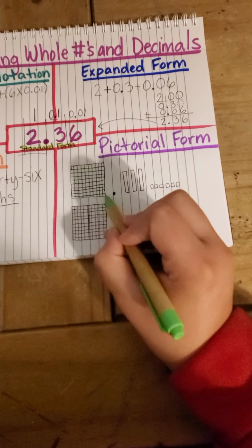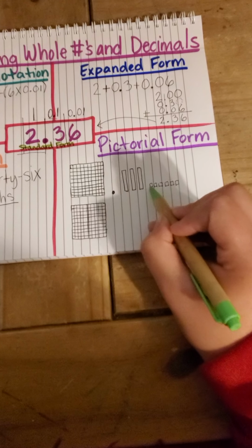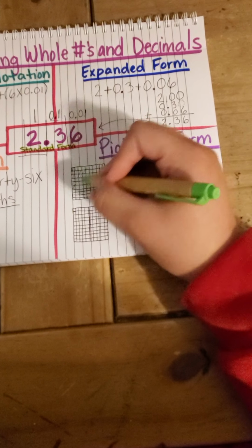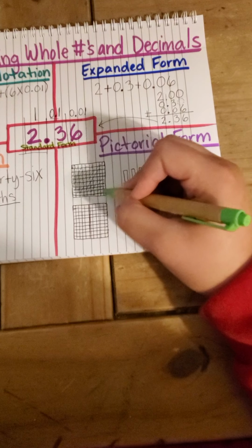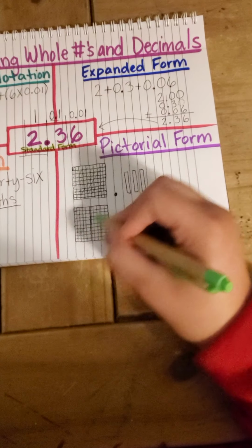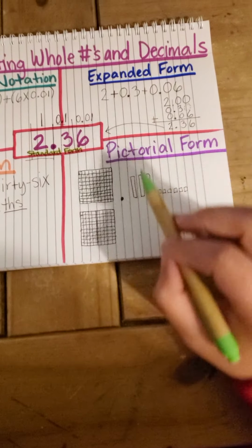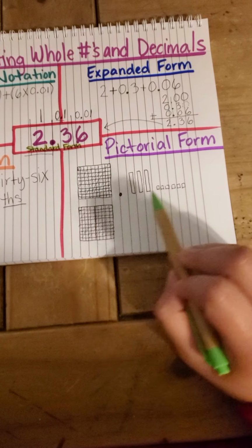And these are if I take one little thing right here and bring it over here. Here I have 2 whole ones, so I'm going to shade this in because I use that whole thing. So I have 2 wholes and 36 hundredths.